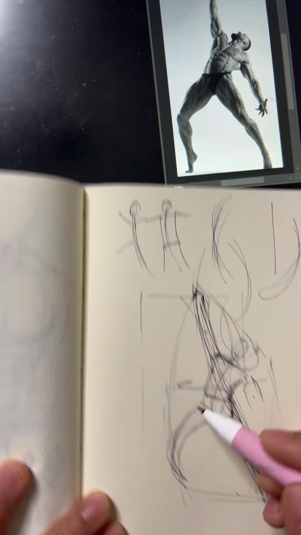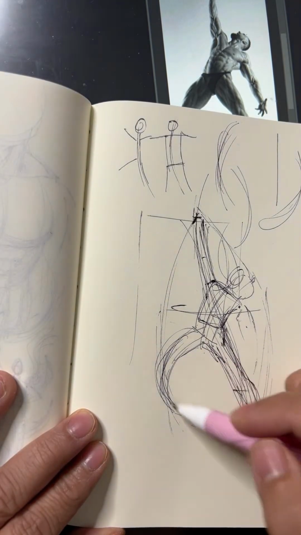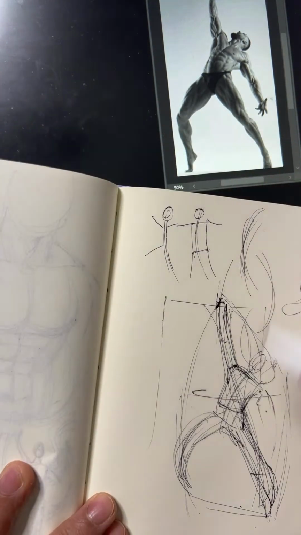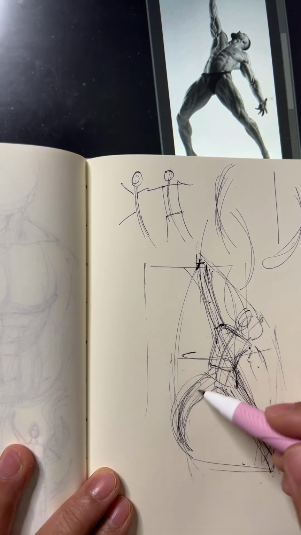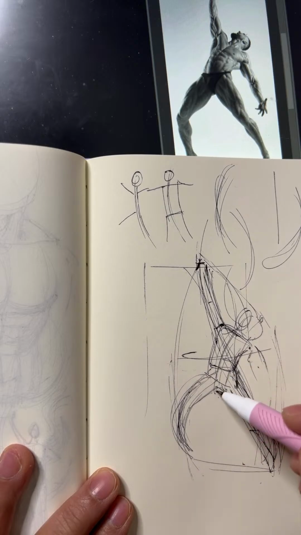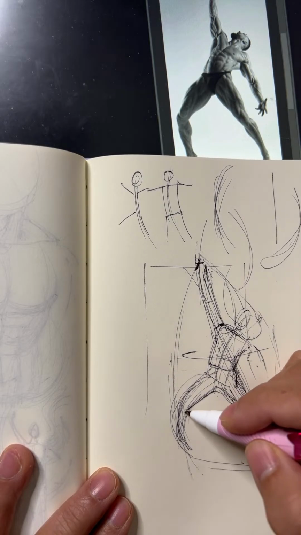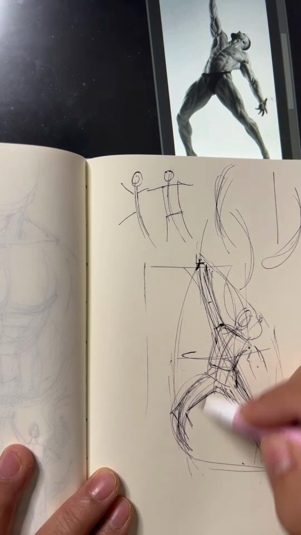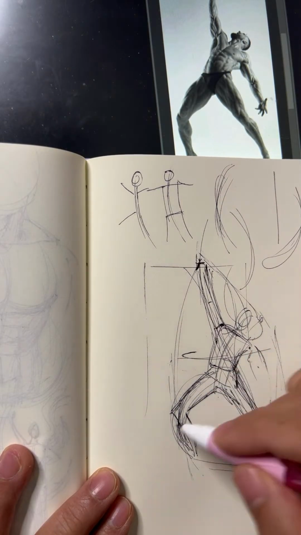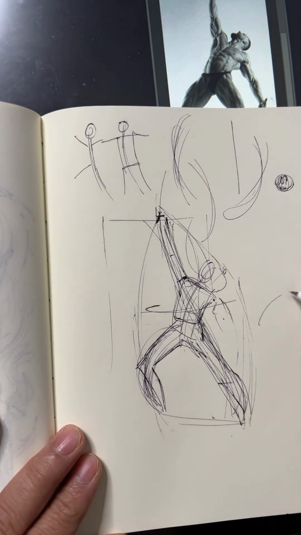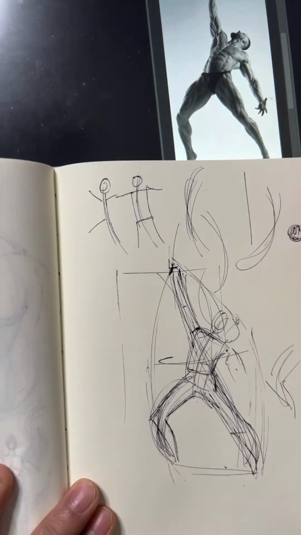See this rhythm of this leg, it doesn't look like that there, but in my mind, I'm doing this. And then once I see where it could connect, I actually put down the harder line. Normally I don't do that anymore, I just put down the line, but in my head, this is what's happening.